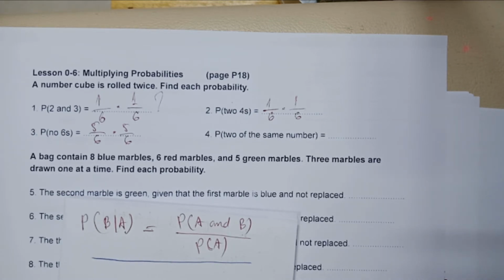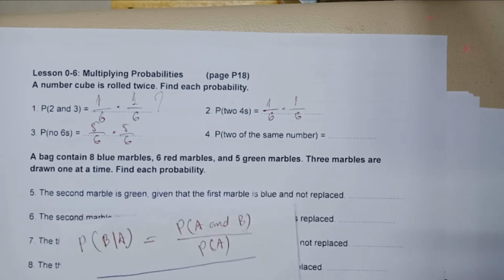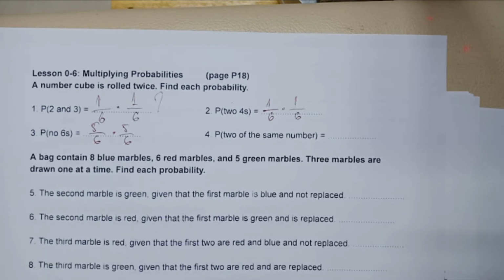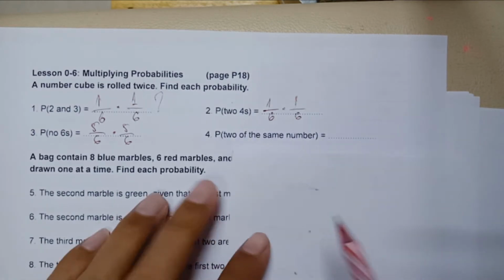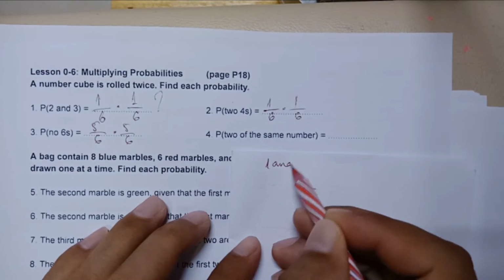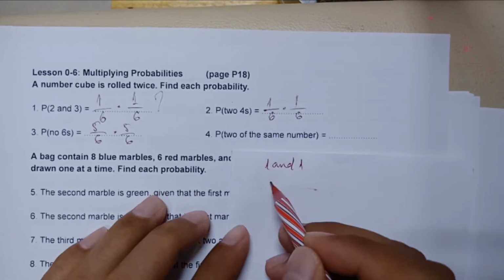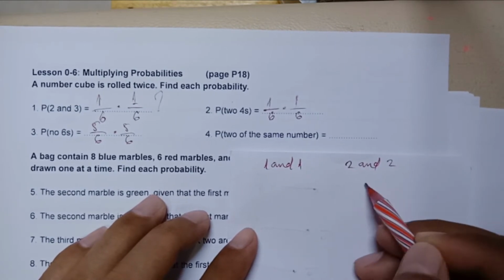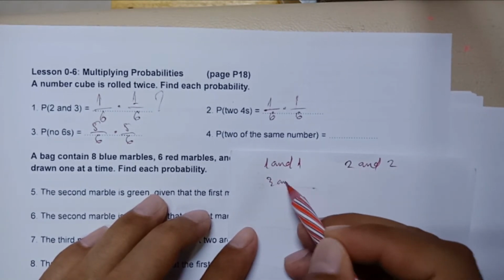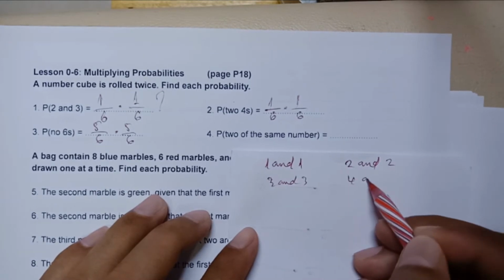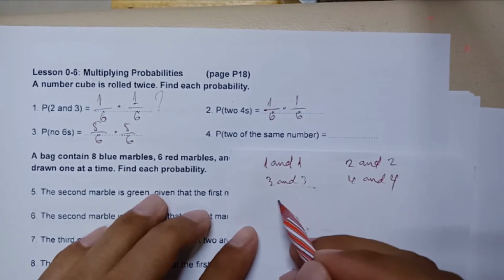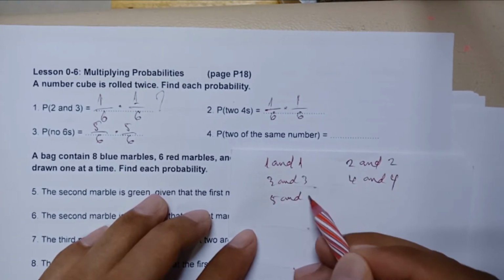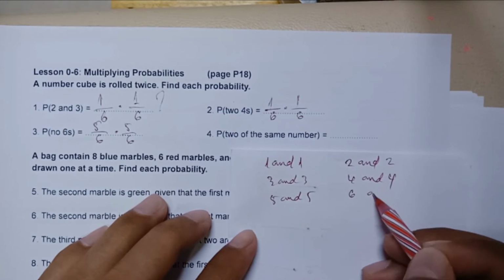Find the probability of two of the same numbers. Okay, two of the same number. Let me give you an idea of two of the same number. I think you will have this as 1 and 1, and you have 2 and 2, 3 and 3, 4 and 4, 5 and 5, 6 and 6.